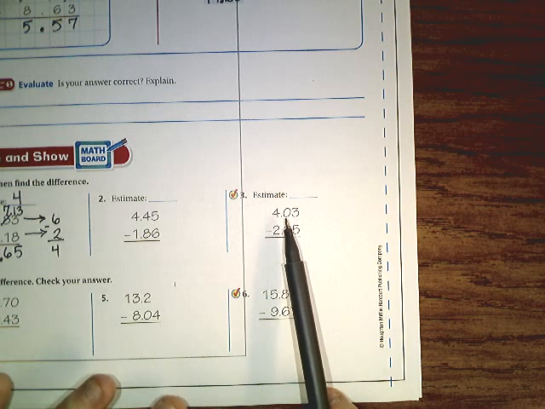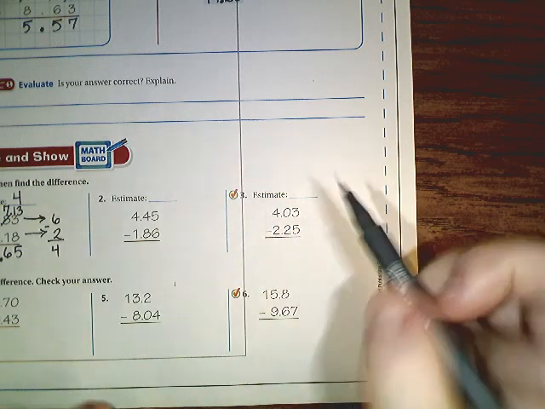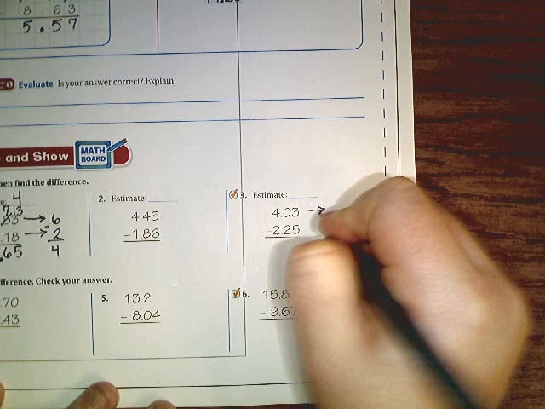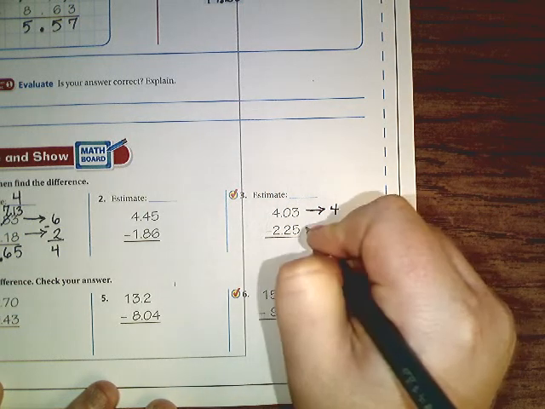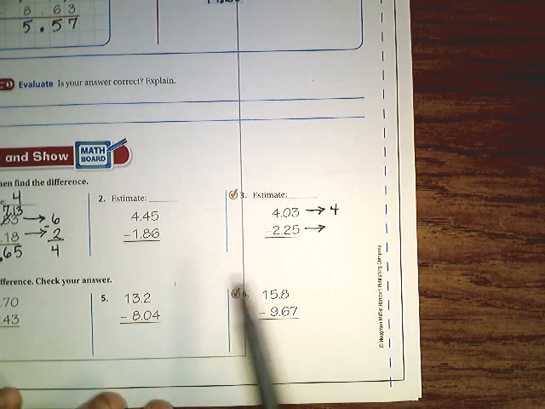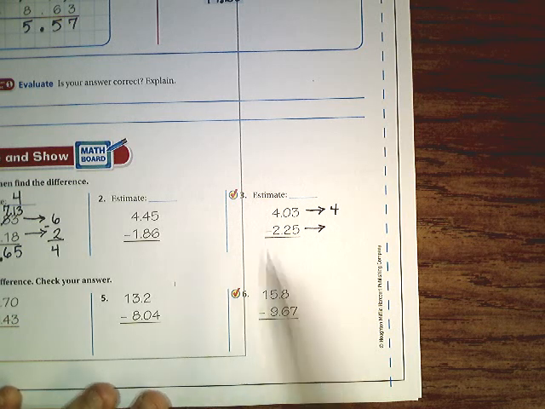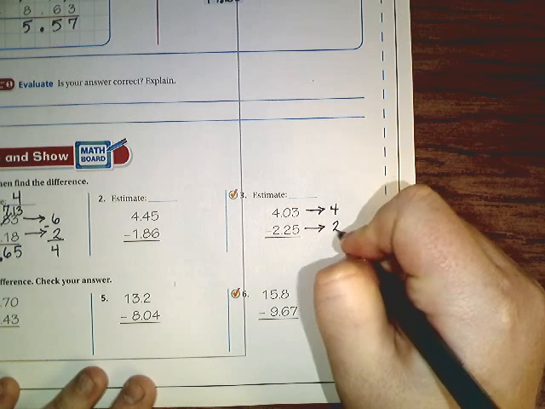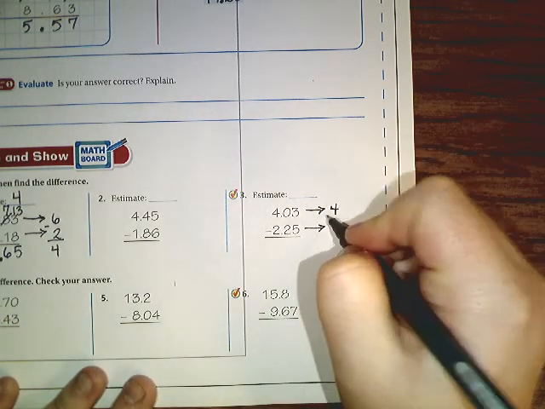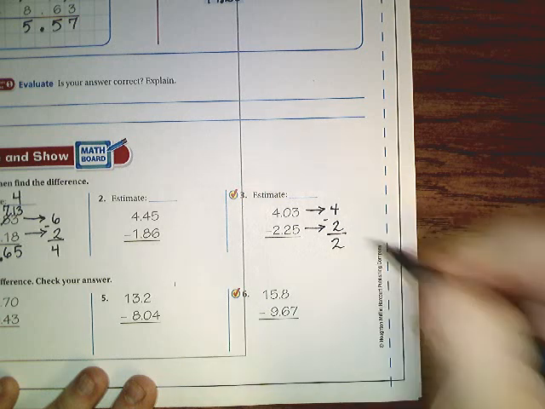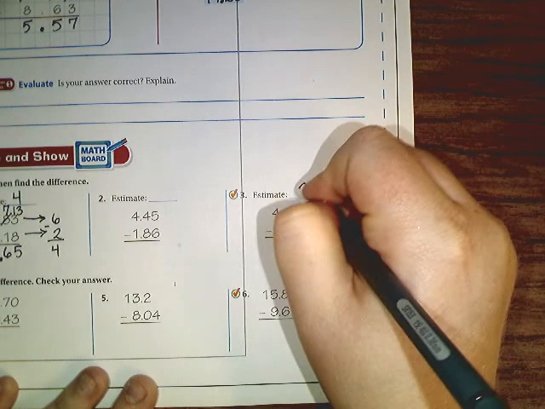Because it's 0, the 4 stays the same. It's less than 5. So we're going to keep that at 4. Now we're going to look at our whole number here. We have 2. We look to the right. The next number is 2. Because it's less than 5, the 2 stays the same. Well, we can easily do 4 subtract 2 in our head, which is 2. So our estimate is 2.